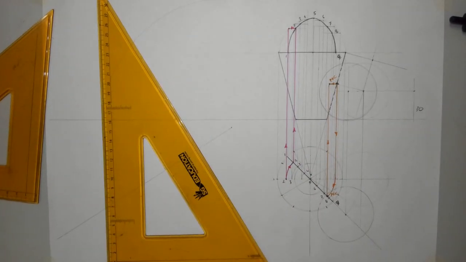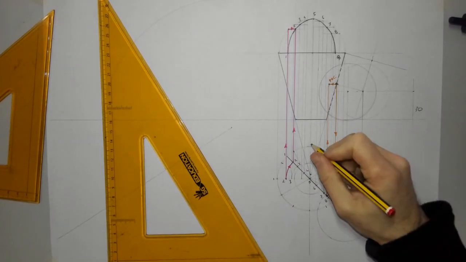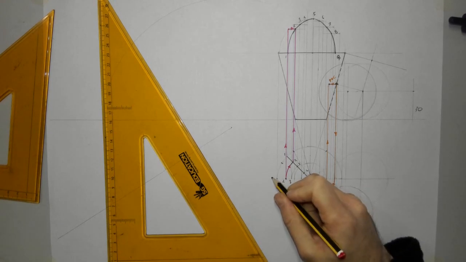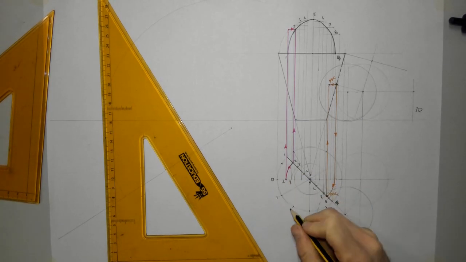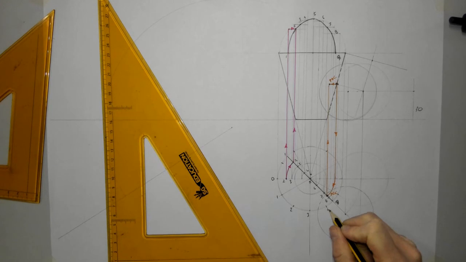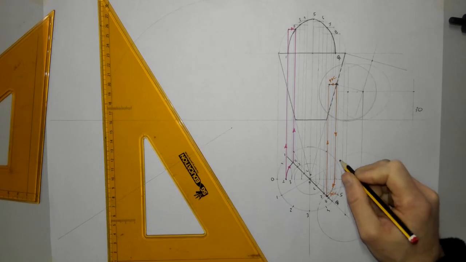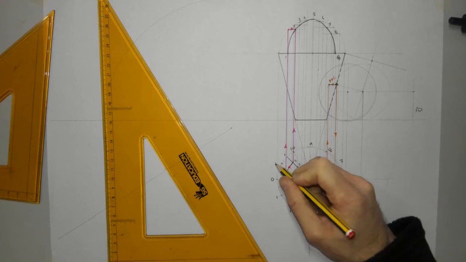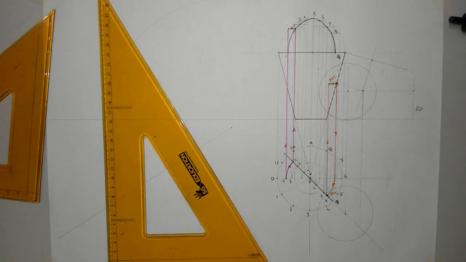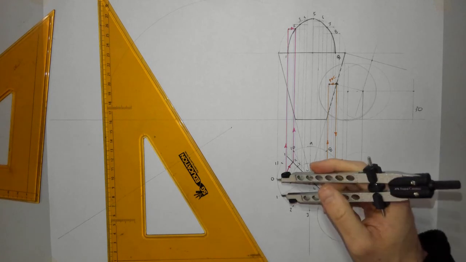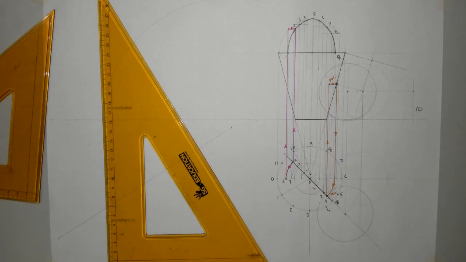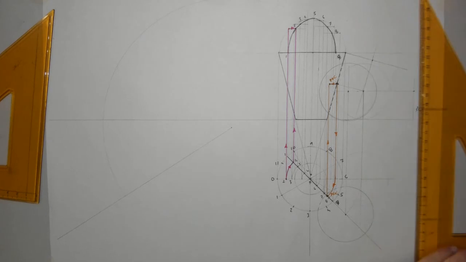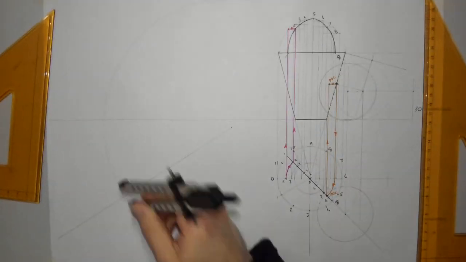So I'm just going to go from here, and I'm going to start on the side here with 0. So 0, 1, 2, 3, 4, 5, 6, 7, 8, 9, 10, and 11. So I'm going to go from 0 all the way around to 0 with this distance marked off. And that will complete the outer part here, so the part's going all the way around.